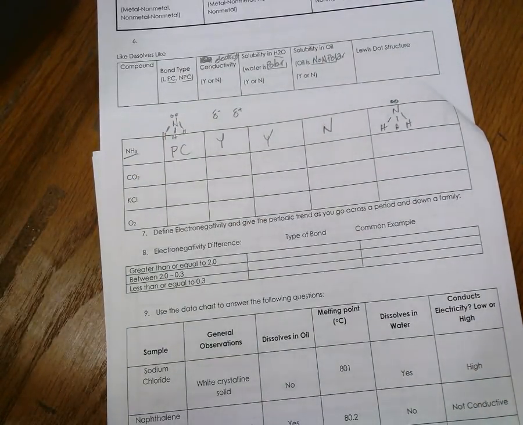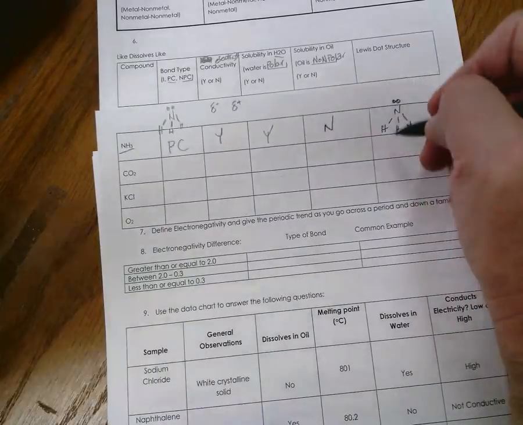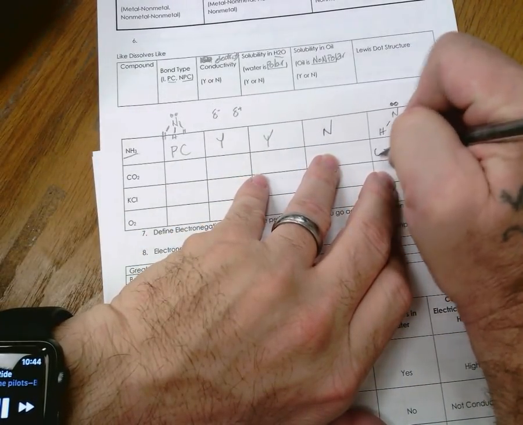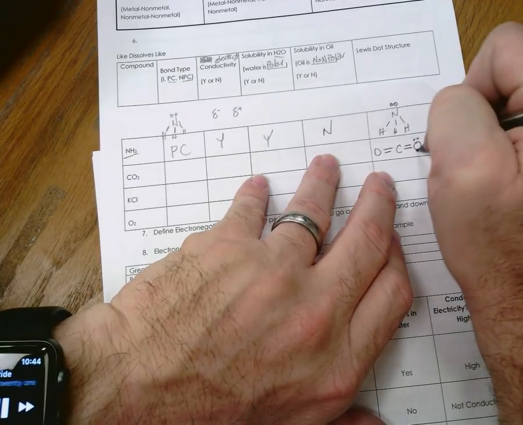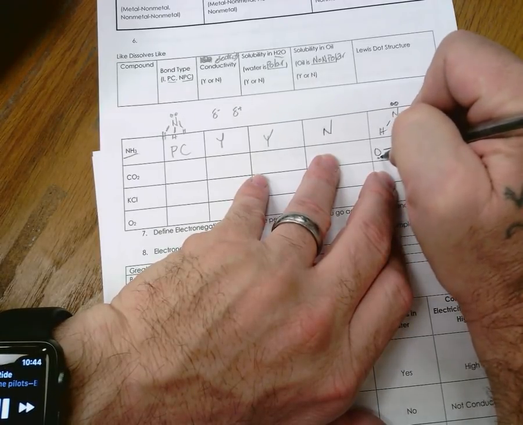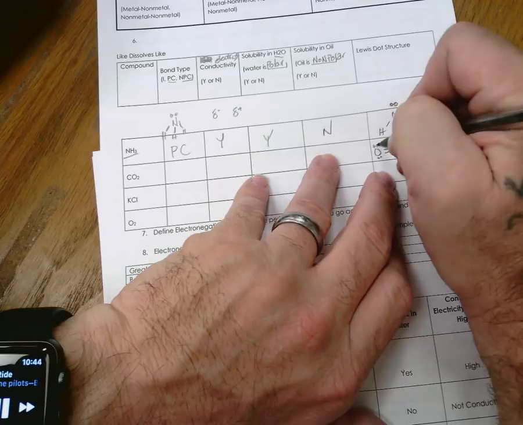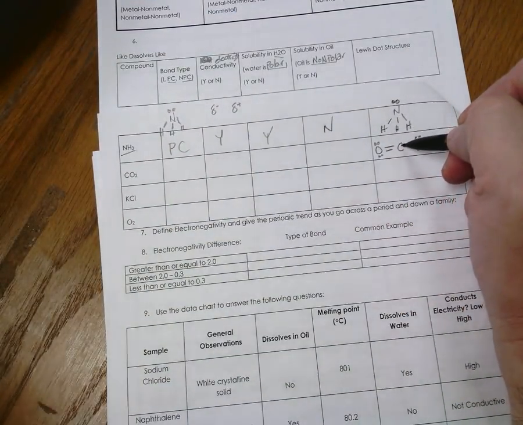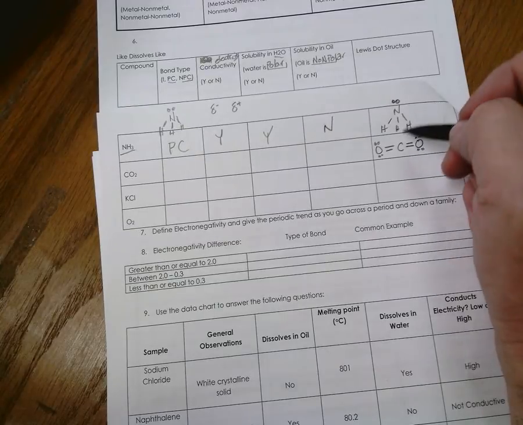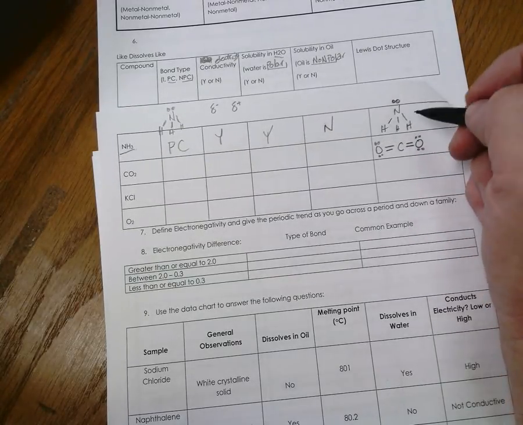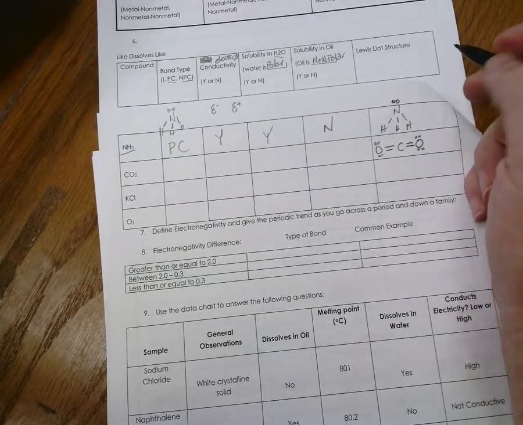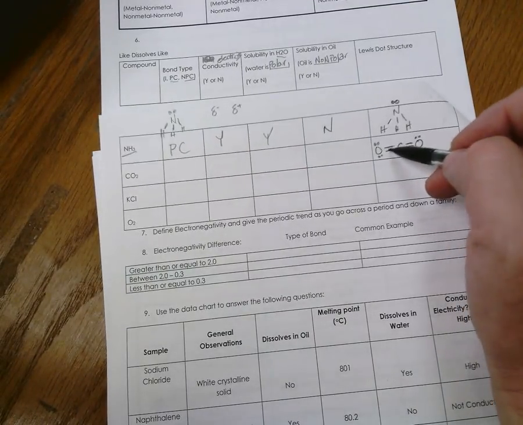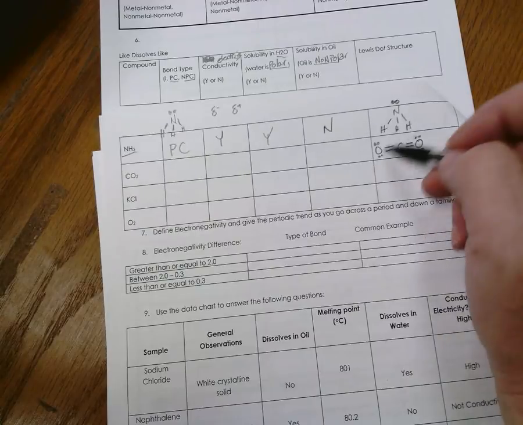Okay, CO2. All right, well, let's draw it first. If you don't remember how to draw these things, that was kind of last unit, but basically you're adding up the number of electrons. Carbon has 4 valence electrons. Each oxygen has 6. That's 12, 13, 14, 15, 16. 16 electrons I have to account for. 2, 4, 6, 8, 10, 12, 14, 16.